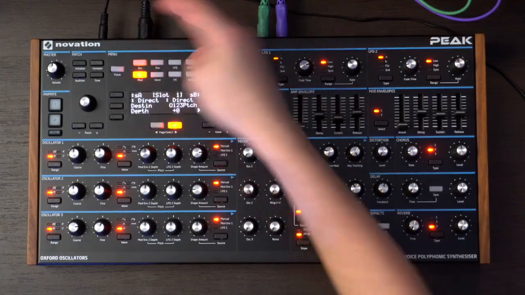From there, we're going to go over to the mod matrix, and this is where we're going to set up the FM, so when we start designing the sound, we're going to be able to hear what's going on.